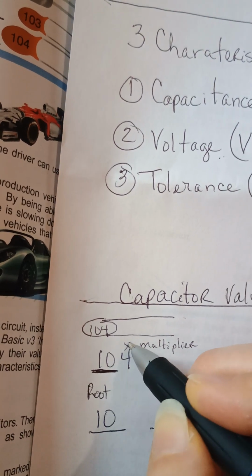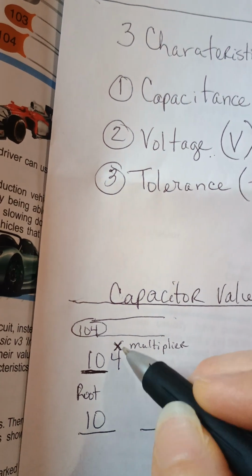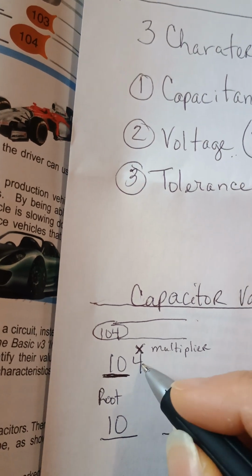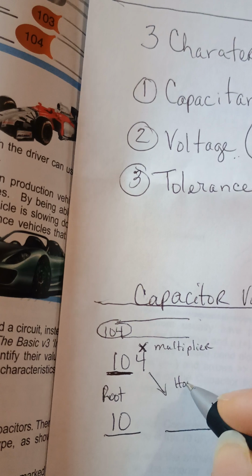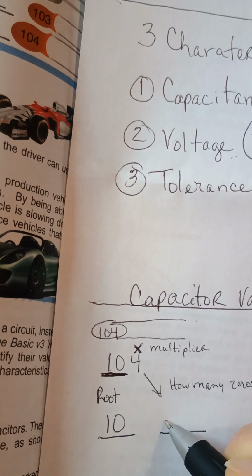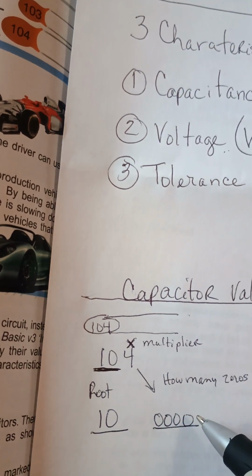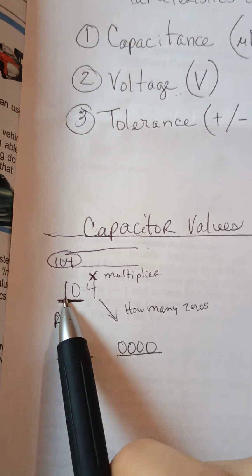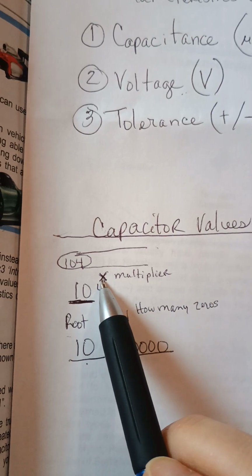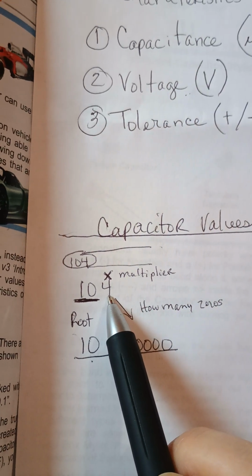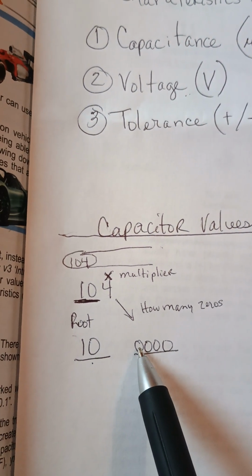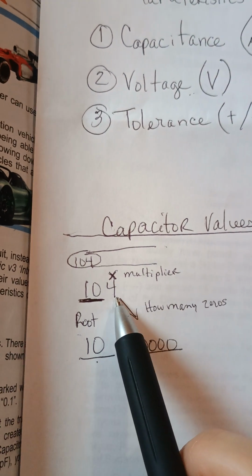I'm going to write that up there, multiplier. Just like in our resistors, I have in a capacitor a multiplier number. So this 4 simply means how many zeros I'll have. So I'm going to add 4. 1, 2, 3, 4. So now I've represented this number as my root and brought it down. And then I'm taking this multiplier where I put my x over the third number, and I'm bringing it over here and I'm saying, oh, that just means how many zeros I have. So I simply write out how many zeros that number tells me.